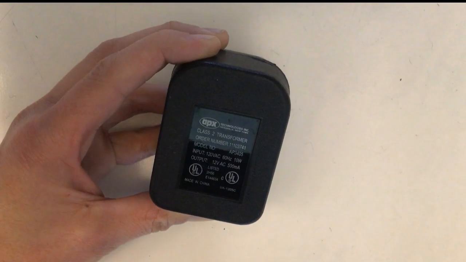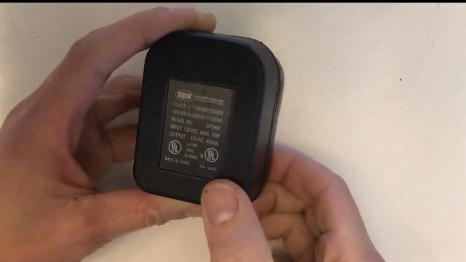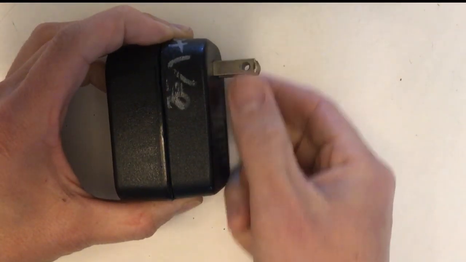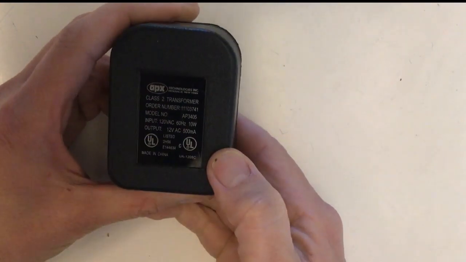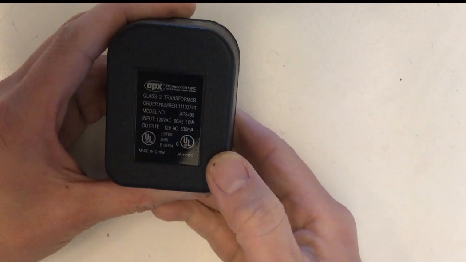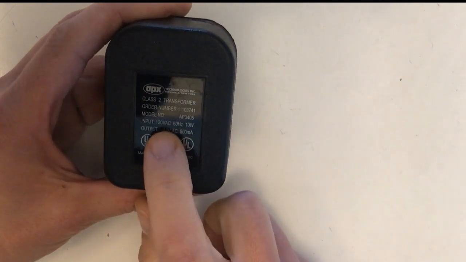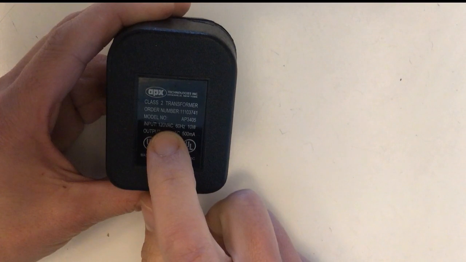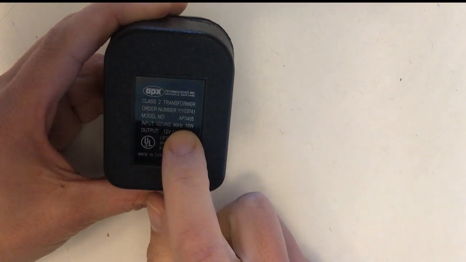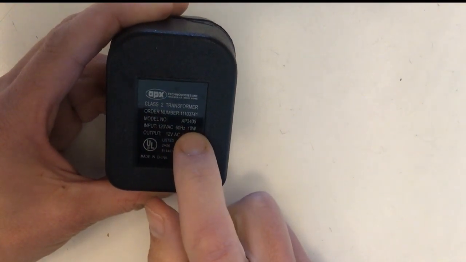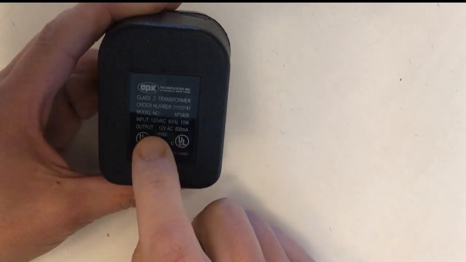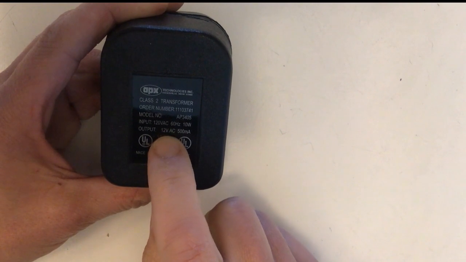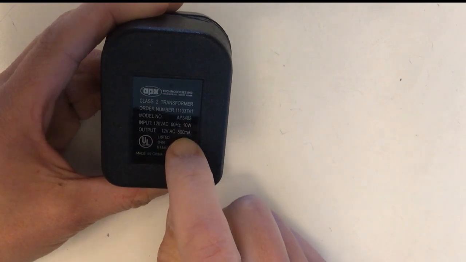So I wanted to model a transformer, and so this is basically a plug, and it's got this kind of boxy unit into it, and there's always some electrical specs on this, so I can use a class 2 transformer. It's got its model number. Here it says my input is 120 volts AC, and so I'm expecting that AC to come in at 60 hertz, and it's a 10 watt transformer, and my output is 12 volts AC, and I've got 500 milliamps.